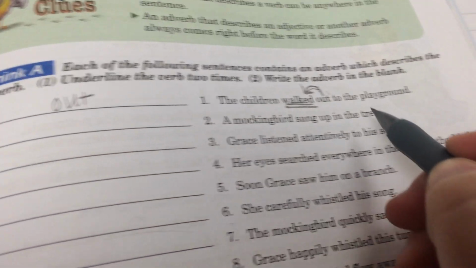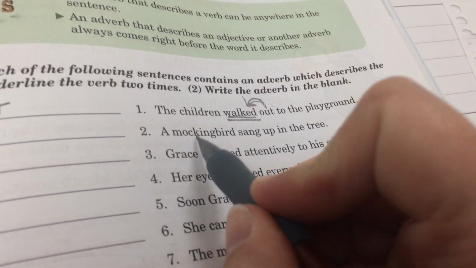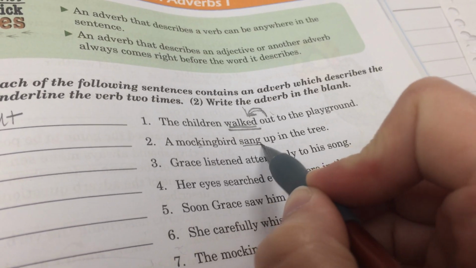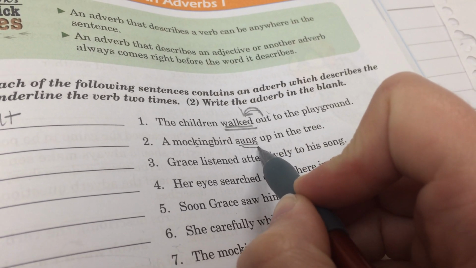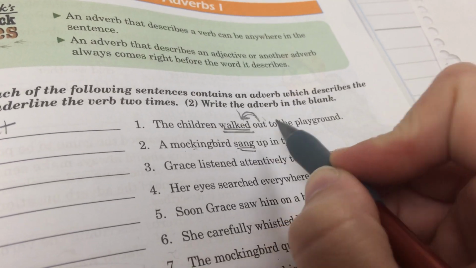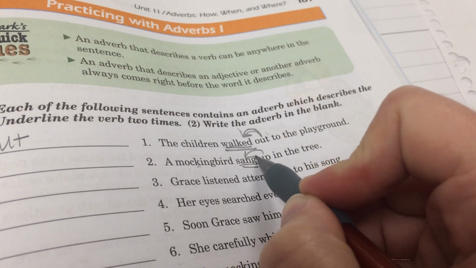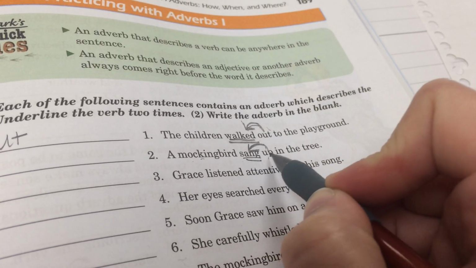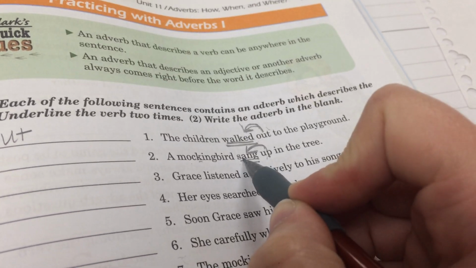Number 2, a mockingbird sang up in the tree. Mockingbird is my subject. Sang is my verb. How did the mockingbird sing? Where did the mockingbird sing? When did the mockingbird sing? I think we already found our question. It is up. Okay, up describes where the mockingbird sang. So up is my adverb, sang is my verb.